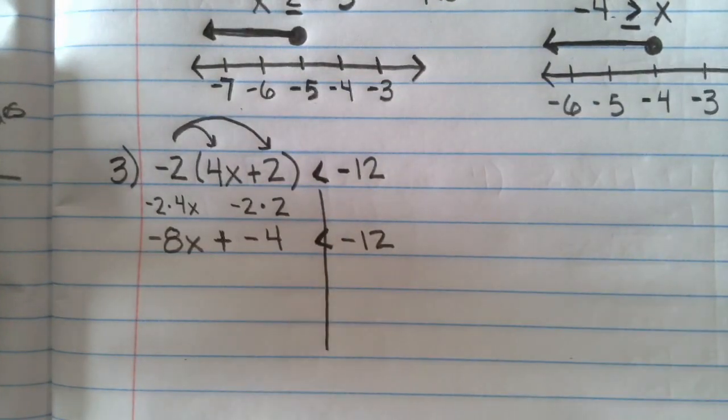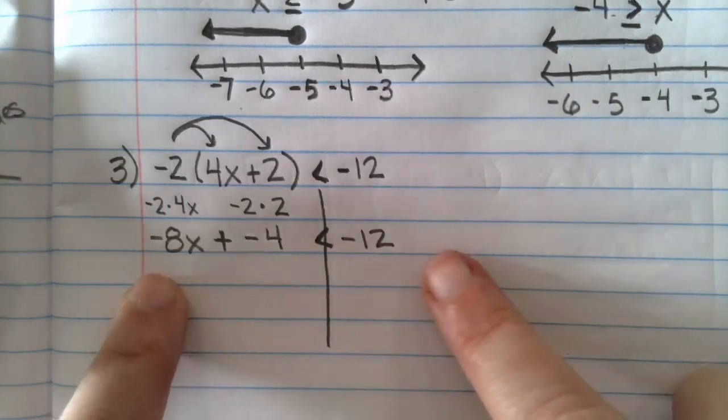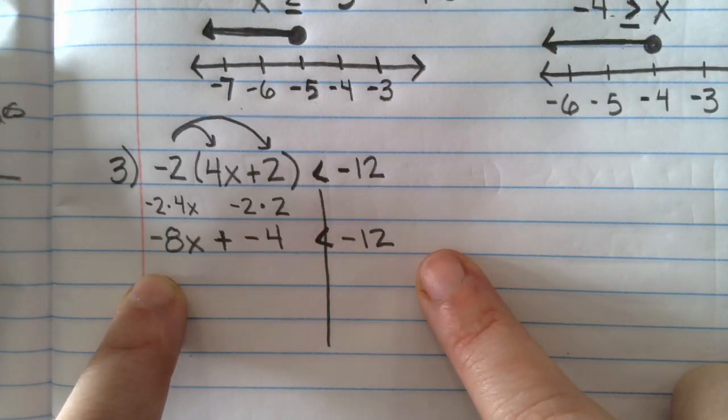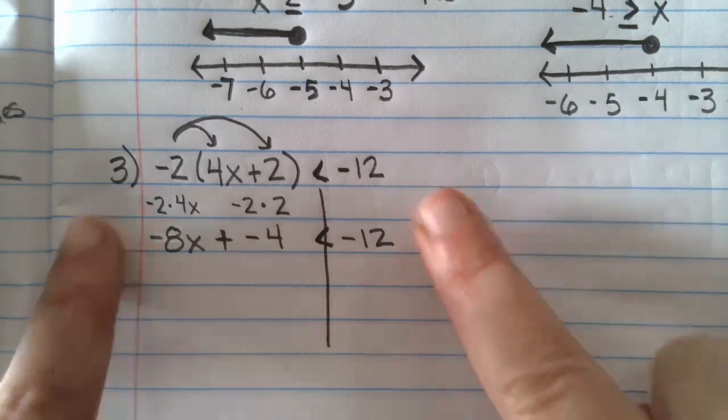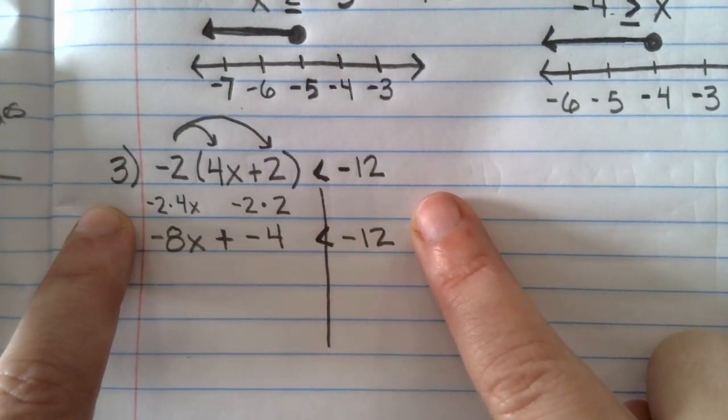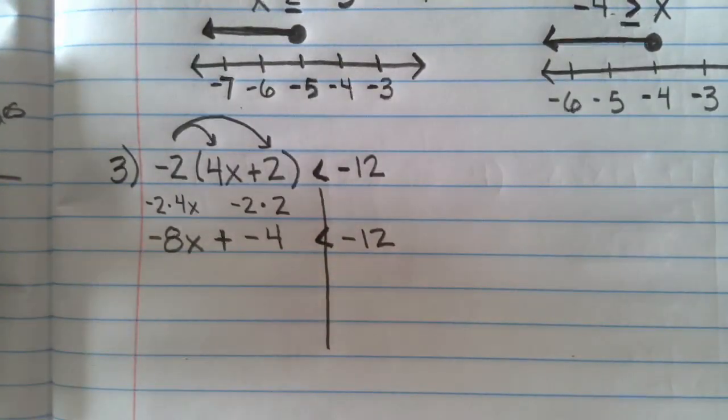Even though I multiplied by negative, why didn't I flip my sign? Because you didn't do it to both sides. Good. I only did it on one side. All right, so if I get x by itself, plus 4.